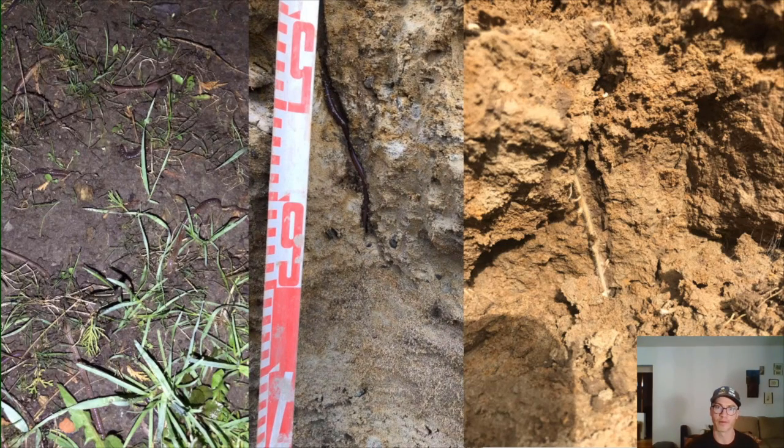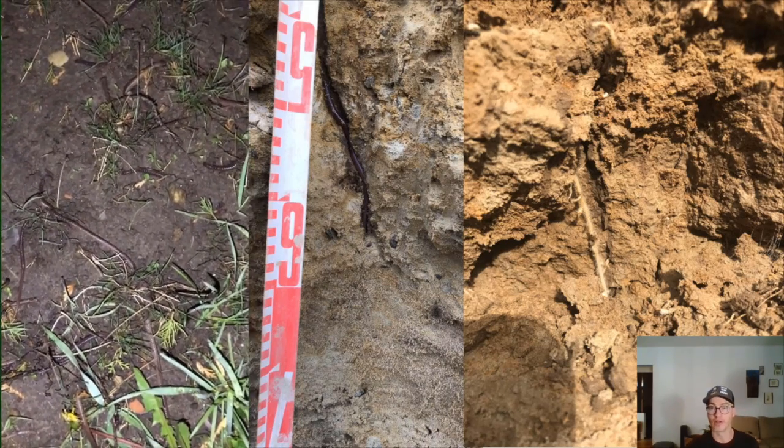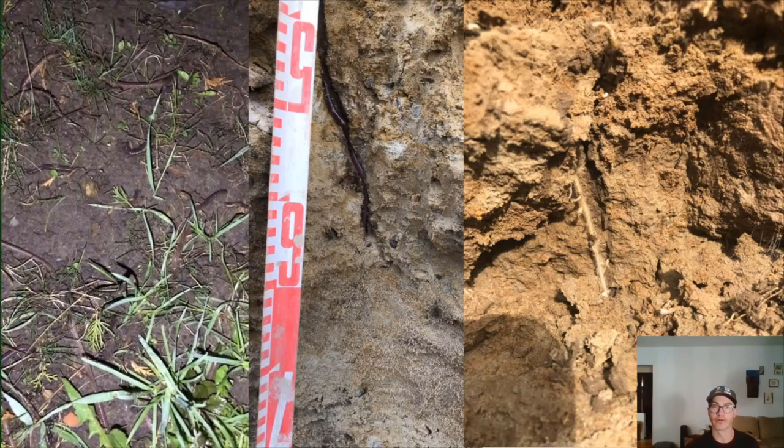But if you look at this worm burrow that's exposed here, you can see that it is dark and enriched in organic matter, and it's just this big channel that's going deep down into that subsoil, that if you look at the picture on the furthest right here, you can see roots will follow those channels. Those are basically highways for roots to go down.